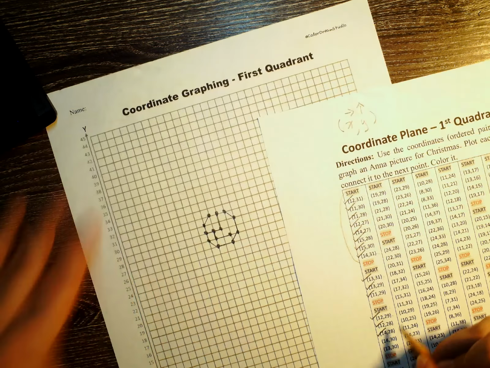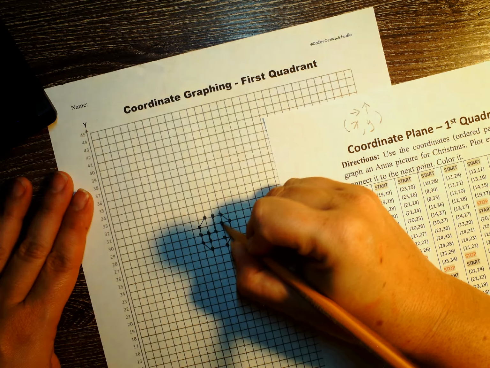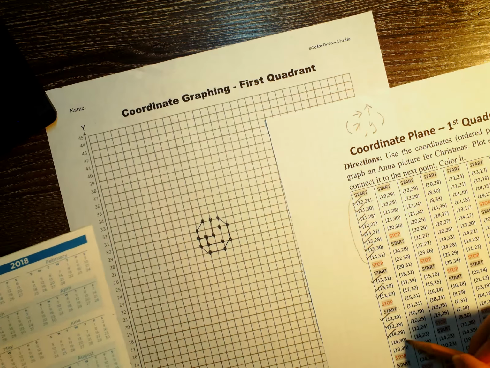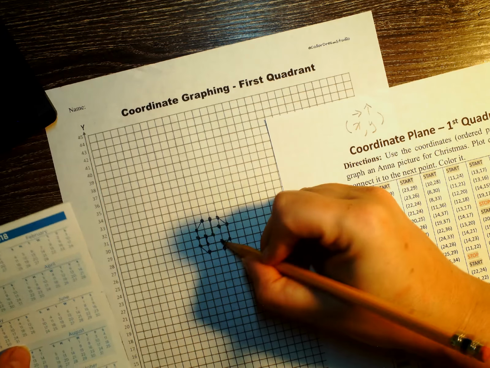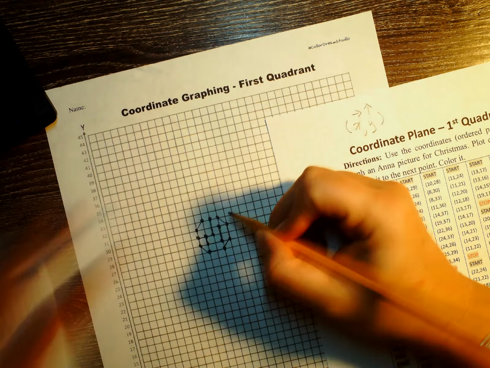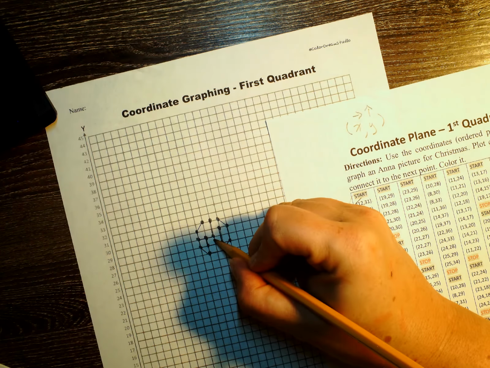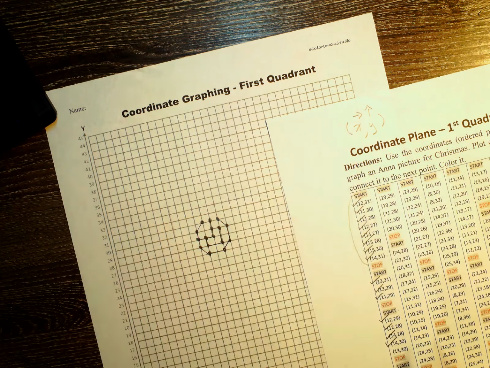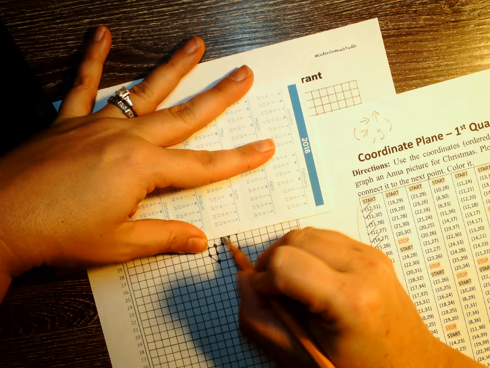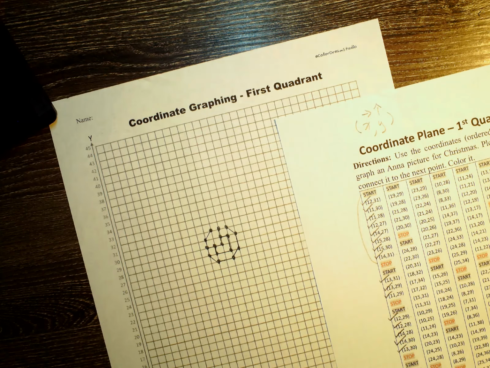And then we're going to do 14, 30. So 14, 30 is here. And I believe I'm connecting it to, yes, I'm connecting it to 14, 28. So I'm connecting these two. Okay. And then 13, 30. So 13, 30 is here. And I believe I'm connecting to 14, 30. So I'm connecting these two. Right, so you have to be really careful with your lines. And then it says to stop. And then you keep going.